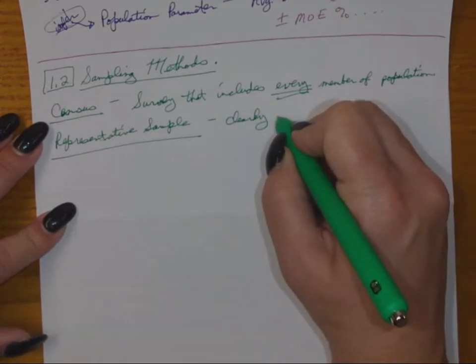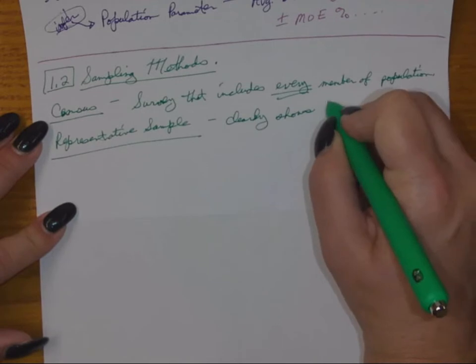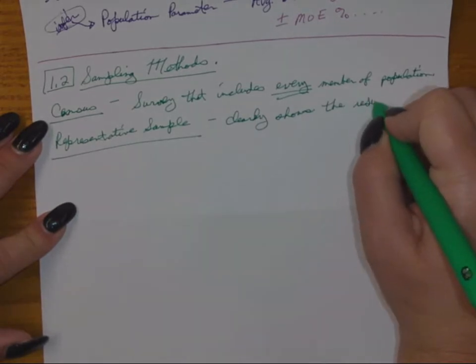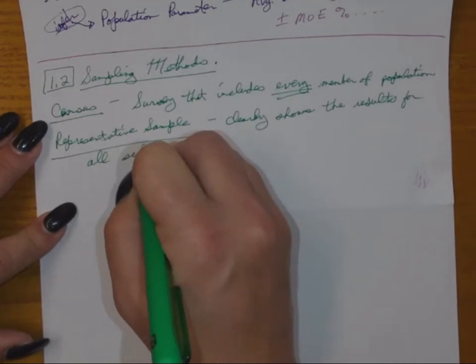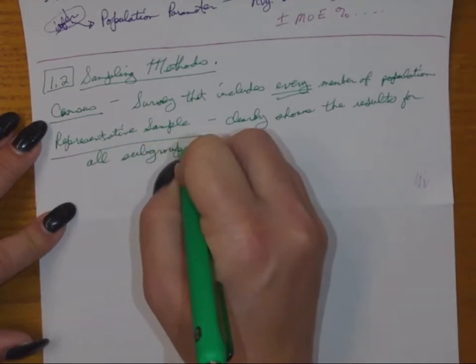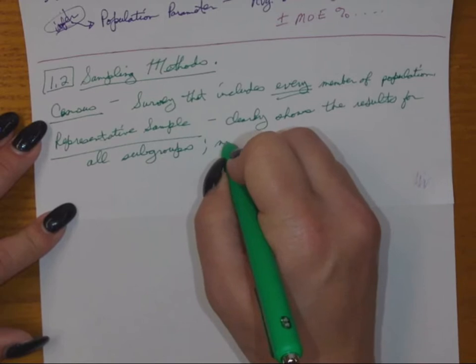Clearly shows the results for all subgroups. That's what I want. That's a representative sample. It's not biased.